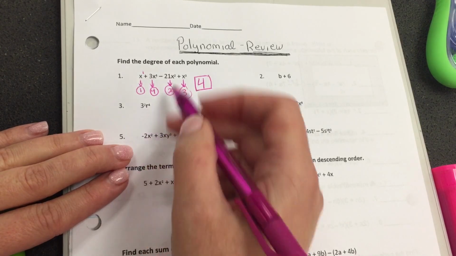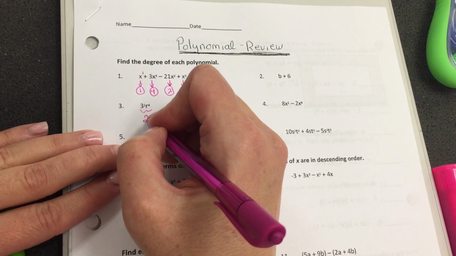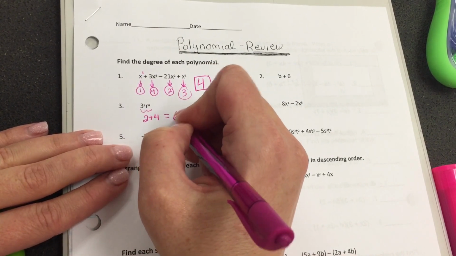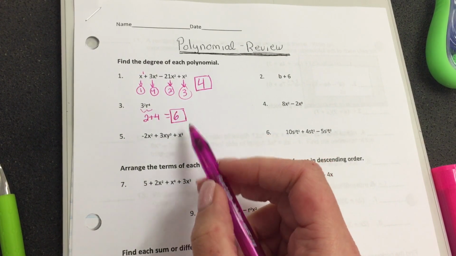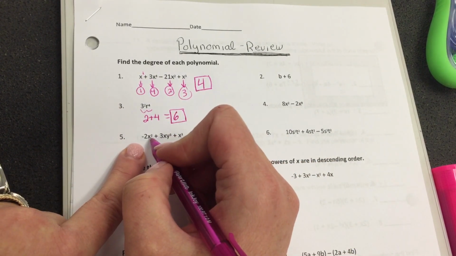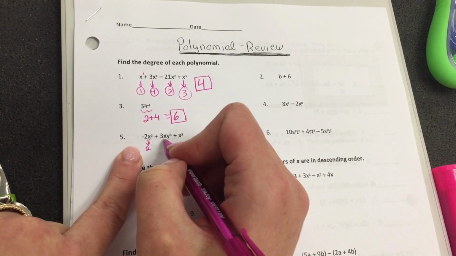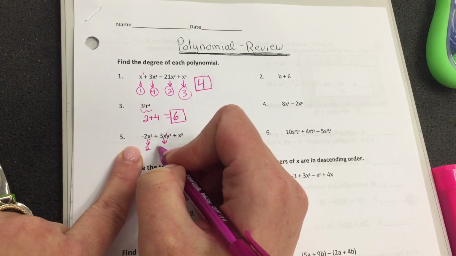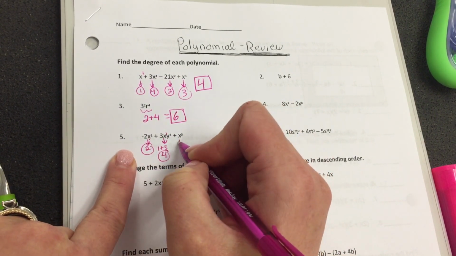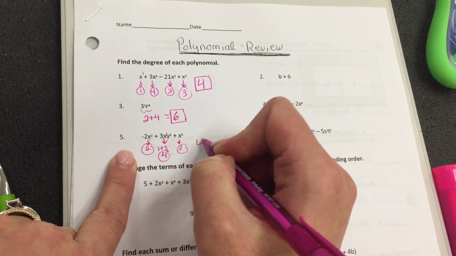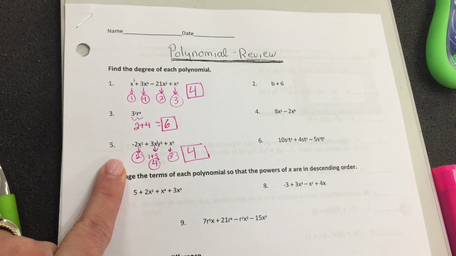This one has a degree. You have to take that squared. So your degree of this term is 2 plus 4, which is 6. Okay, find the degree of this polynomial. This is a degree of 2. This is a degree that has a 1, so 1 plus 3 is 4. And this has a degree of 3. So your degree of this polynomial is 4. Remember, it's always just the largest degree.